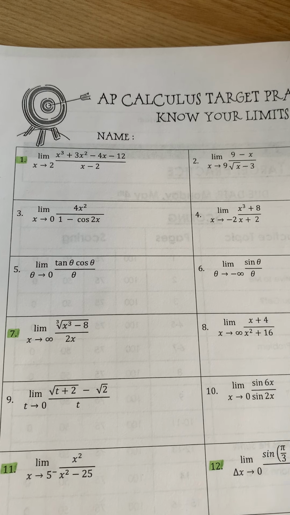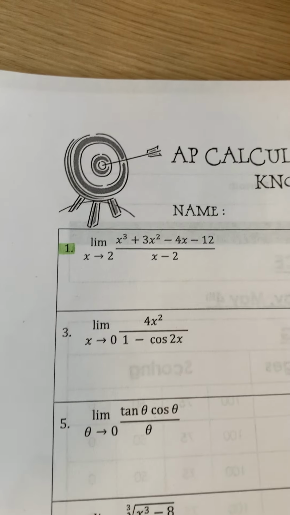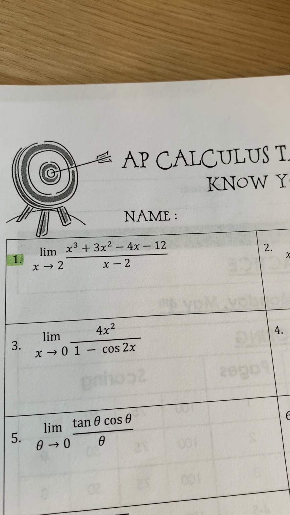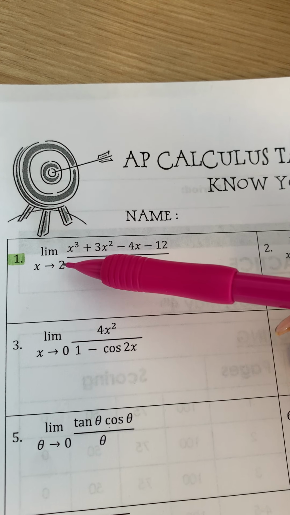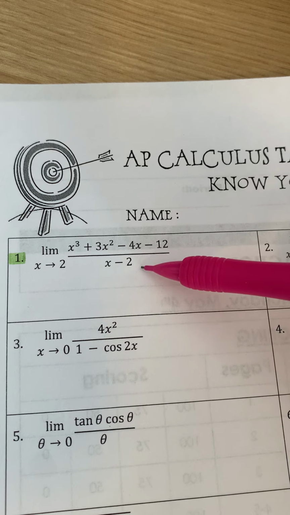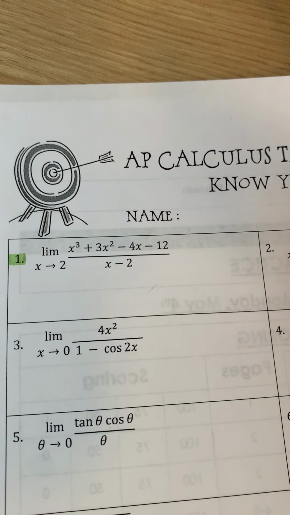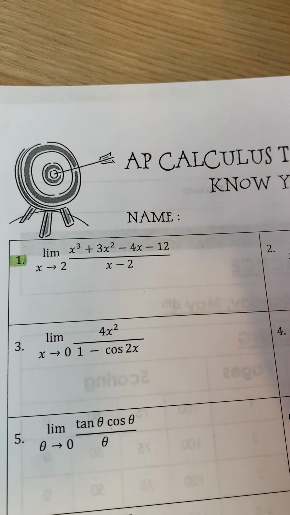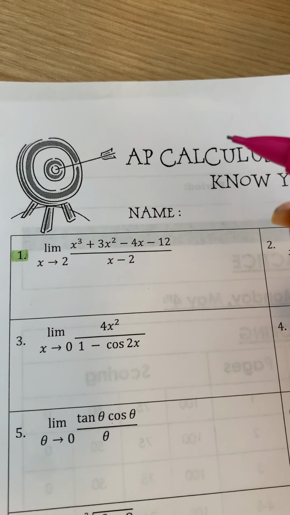The first problem I'm going to go over is number 1. Now, I just want to remind you that when we're talking about limits, one of our best bets is to use substitution. So if I were to substitute 2 in here, I see right off the bat that to keep going, I'm going to end up with 0 at the bottom, which is a huge no-no in all math, including calculus. So that means I have to do something else. If I get 0 at the bottom, I need to do something else.